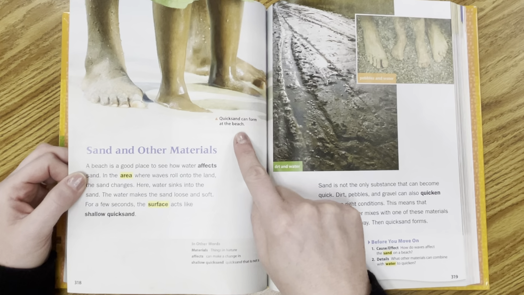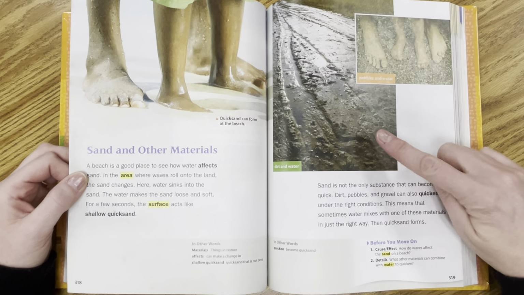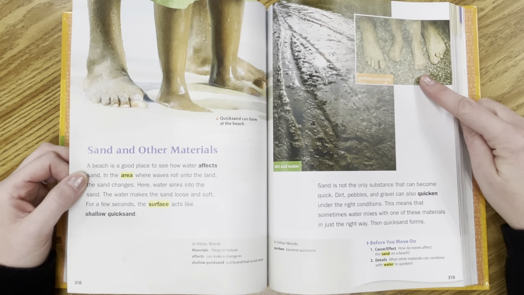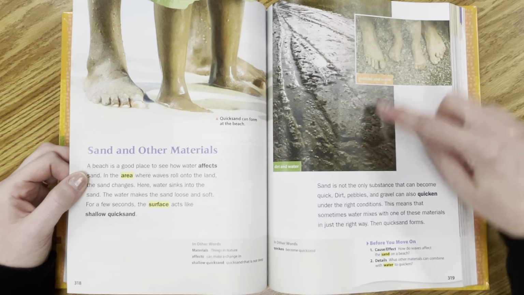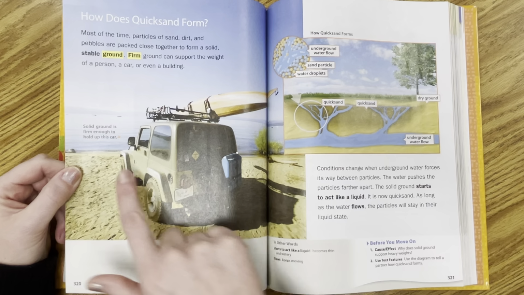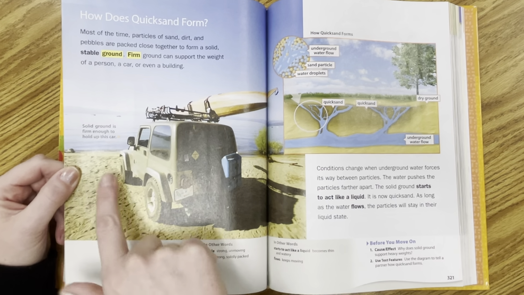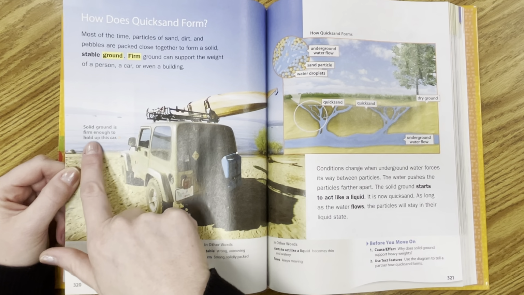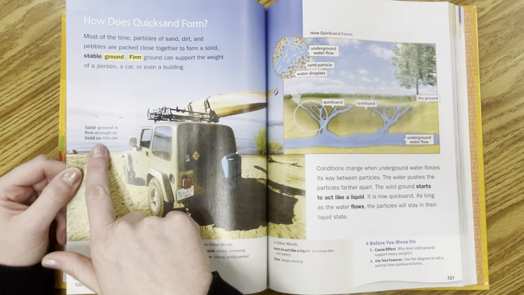Here's another one. Quicksand can form at the beach. Here's dirt and water, and here's pebbles and water. So you can kind of see the difference right there. On this page, we have another photograph. This Jeep is parked on the sand near the beach. Solid ground is firm enough to hold up this car.